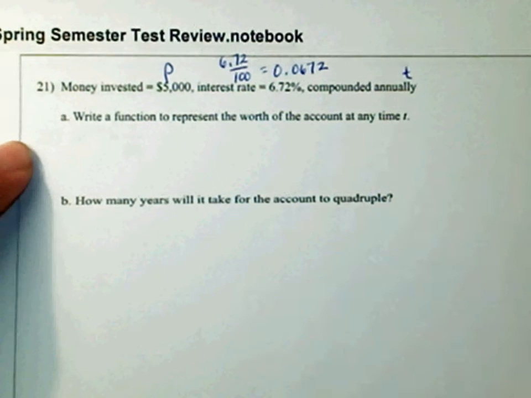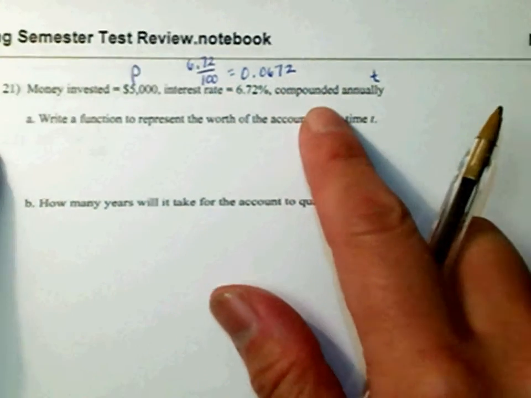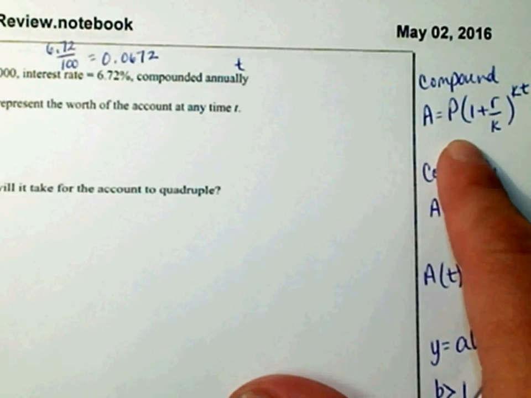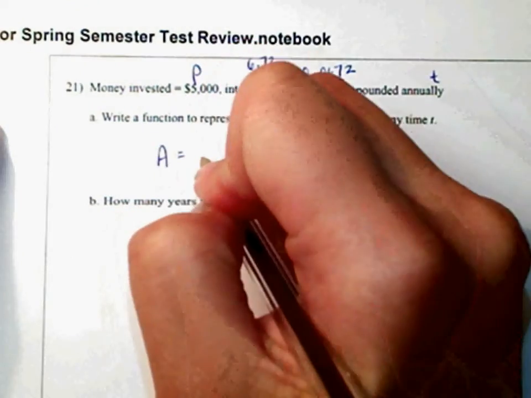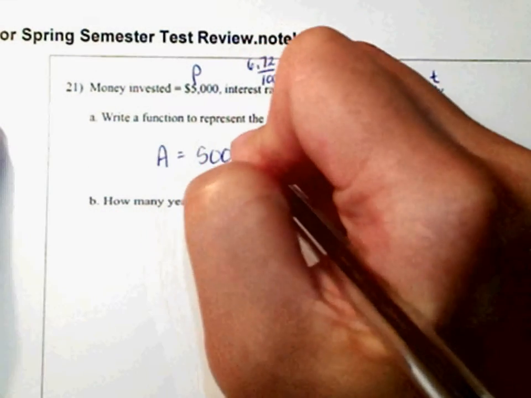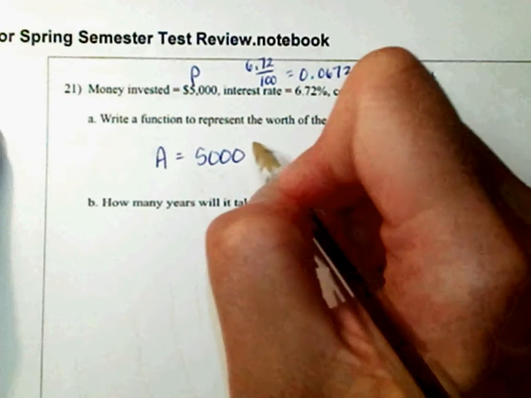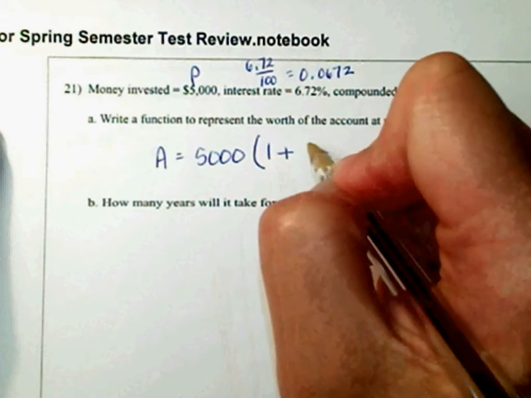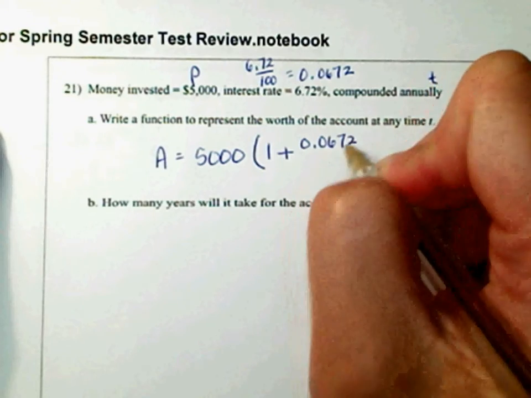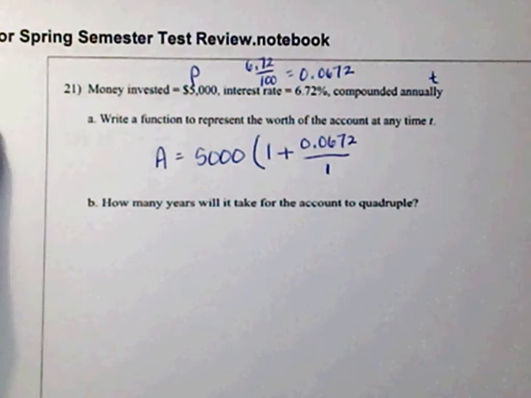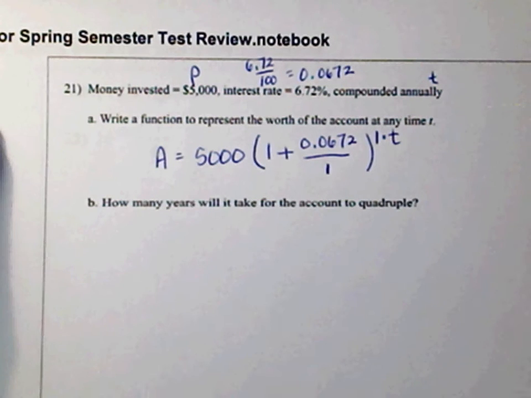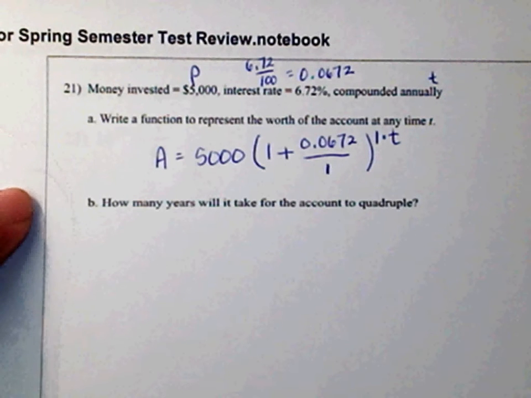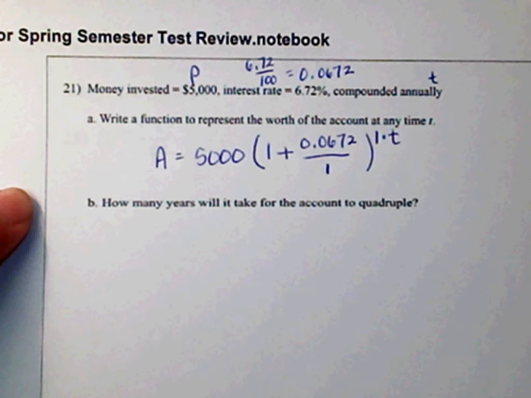So the formula we're going to use, since it's compounded annually, is the formula right here. Okay? So you're just going to plug it in. A is equal to your principal. What is your principal? 5,000, parentheses, 1 plus your rate, 0.0672, compounded annually, in parentheses, 1 times T, because we don't know how many years, but it's compounded once a year. So there is your function that represents all that information.